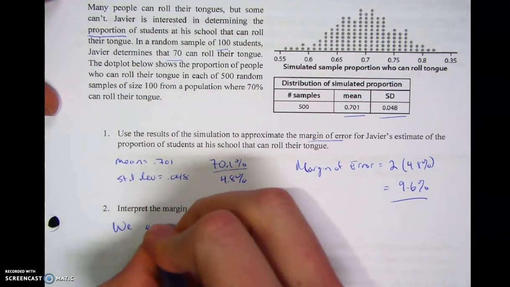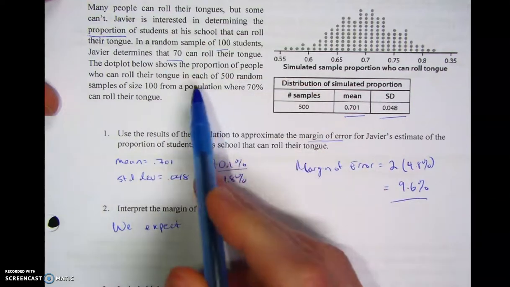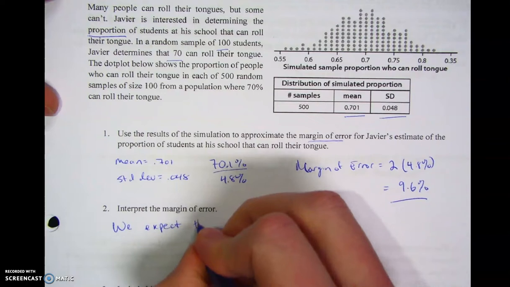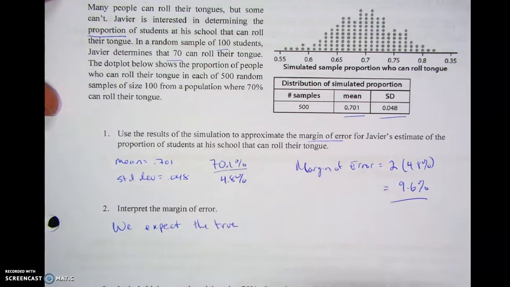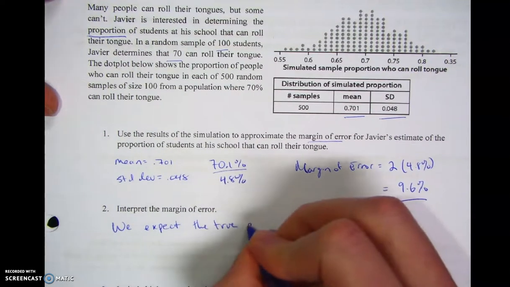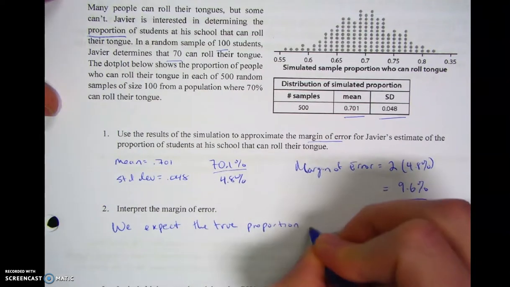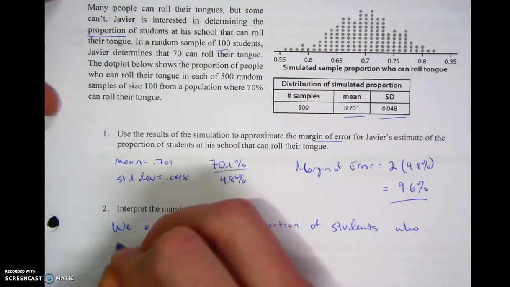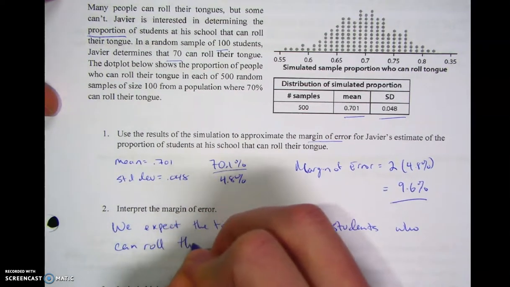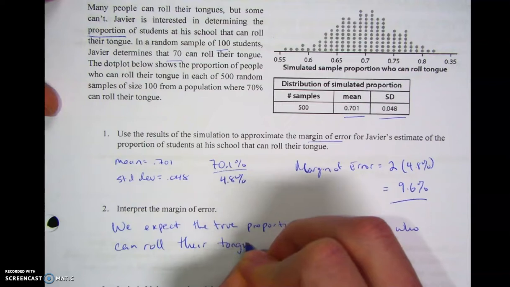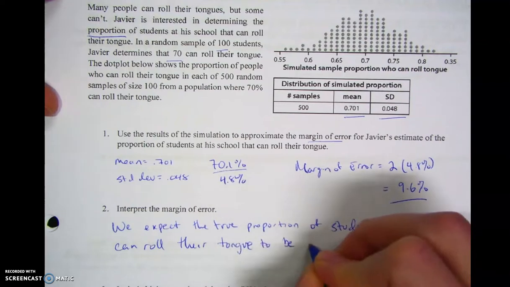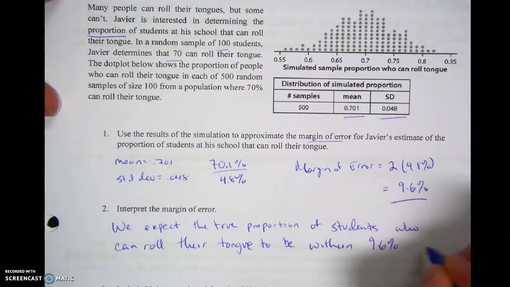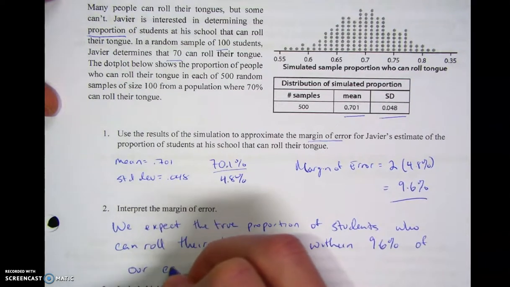So we expect whatever we're trying to estimate, the proportion of students that can roll their tongue. We expect, and here's where we want to start using the language true, we don't know it, it's unknown, but it's the true proportion of students who can roll their tongue to be within 9.6% of our estimate.